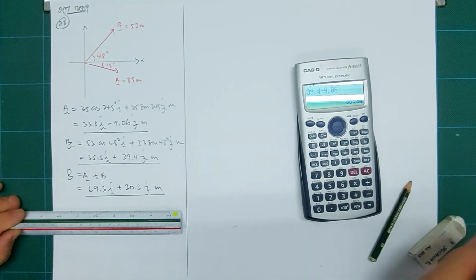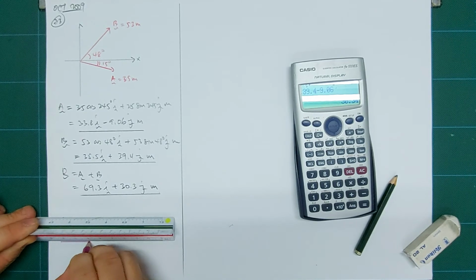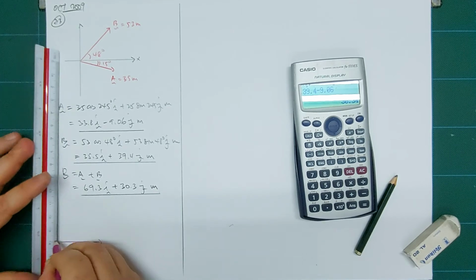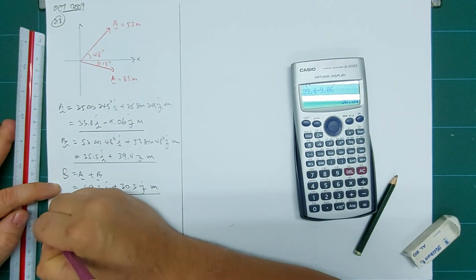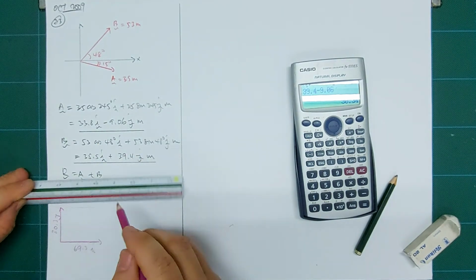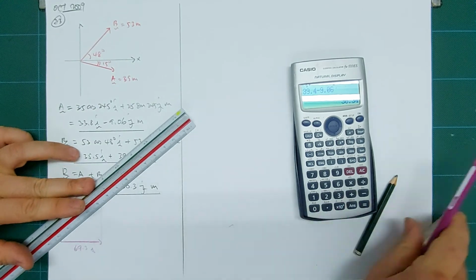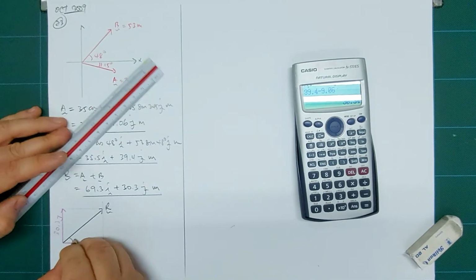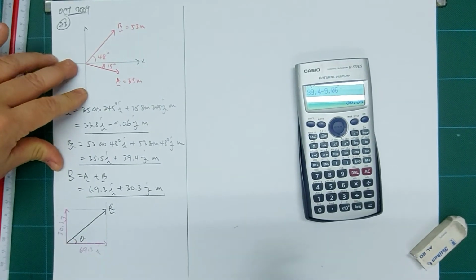Now we draw those two vectors, and after that we calculate the magnitude and so on. So we have this 69.3i and this 30.3j, and we combine these two to get our resultant vector R. There is the R vector, and the angle we call theta. Normally our angle refers to the horizontal axis.